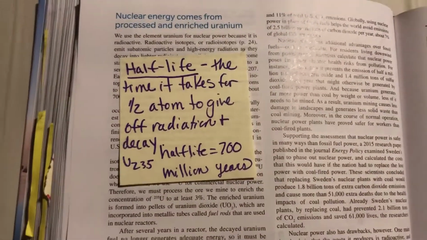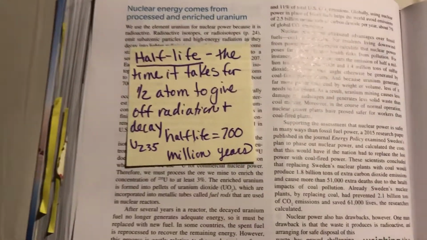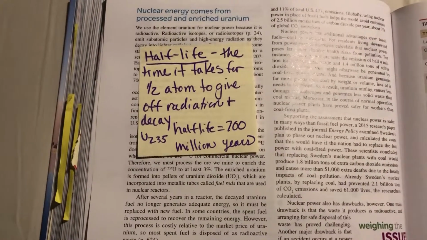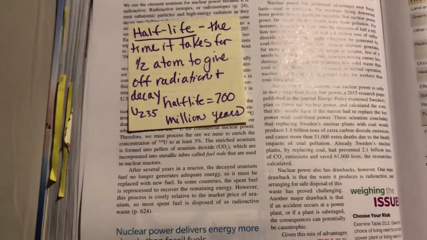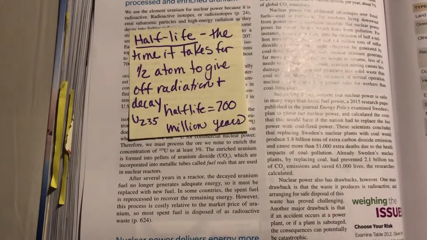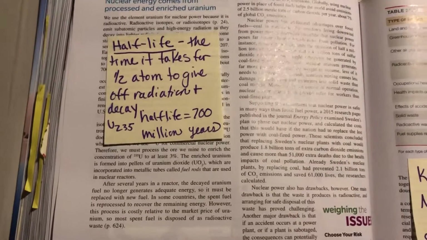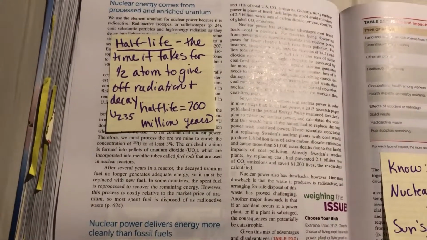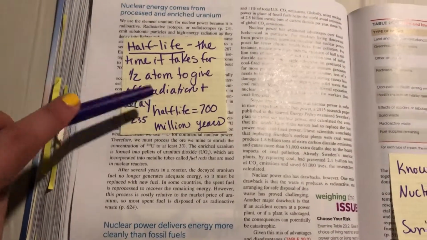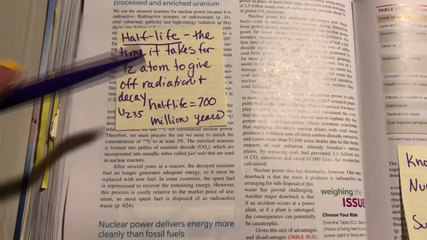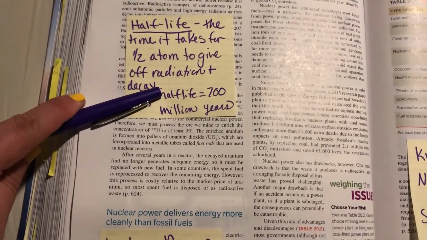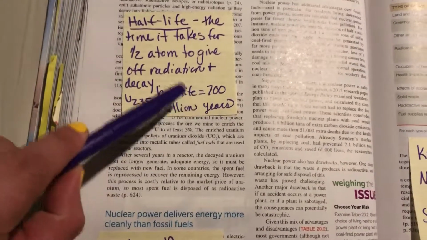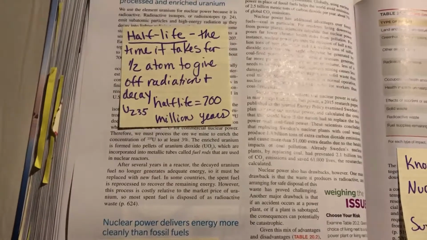Another big topic you have to make sure you know about with nuclear power is half-life. It's the time it takes for half of the atoms to give off radiation and decay. You definitely cover this in chemistry. For uranium-235, the half-life is 700 million years. So we've been producing and using all of this radioactive uranium, however, we're stuck with the waste for a really, really long time. This is an issue with nuclear power: what do we do with all of this used uranium?